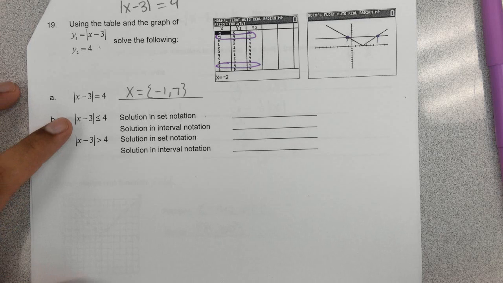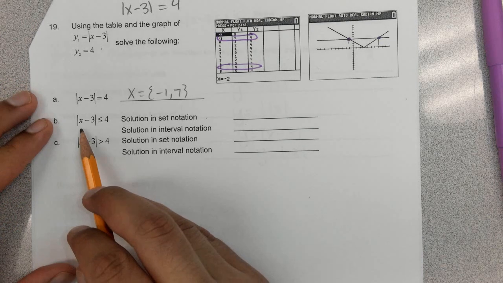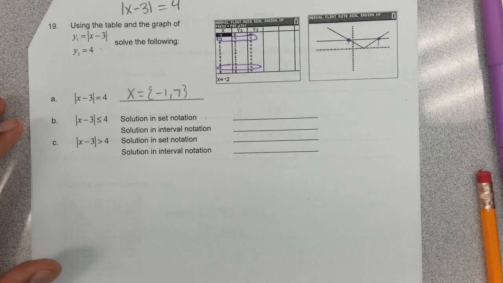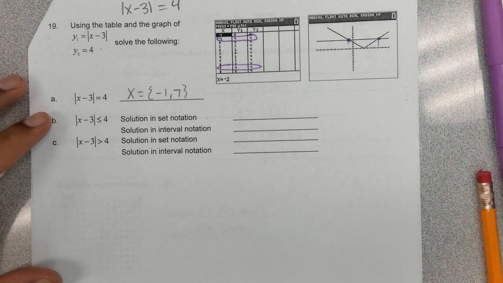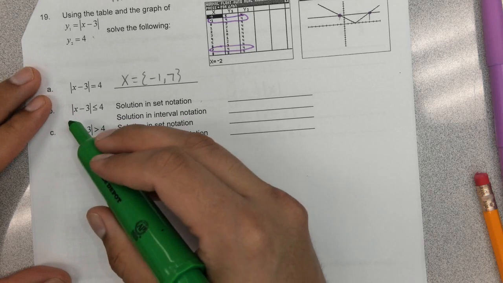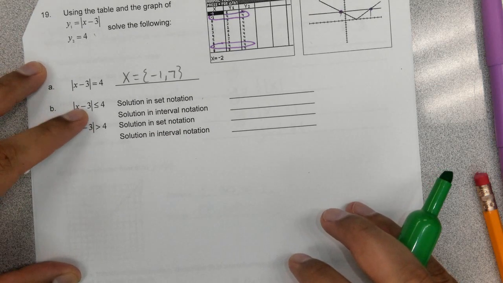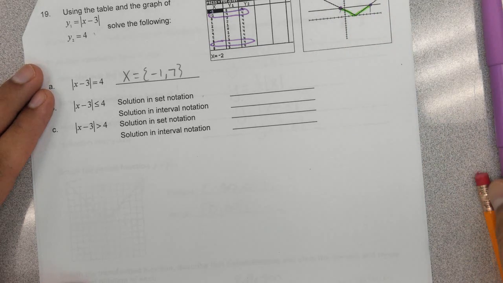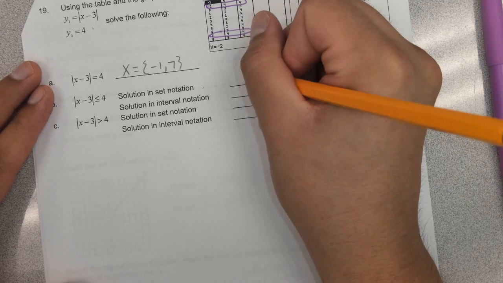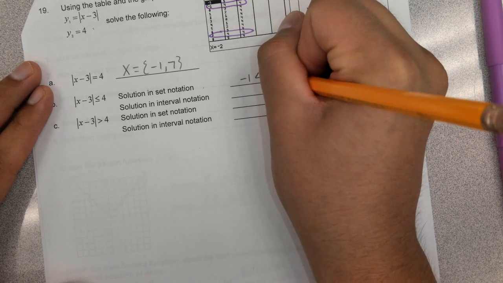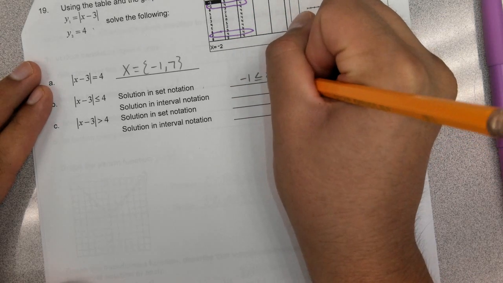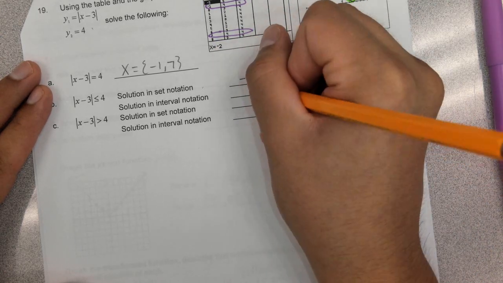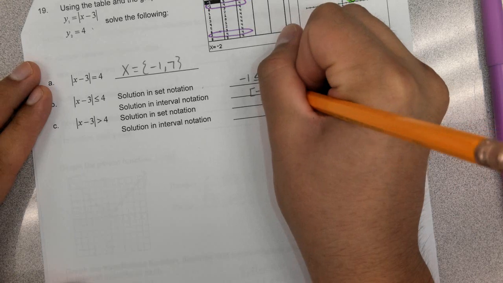Now it's saying the absolute value of x minus 3 is less than or equal to 4. So when is the absolute value graph less than or equal to 4? If you look at this, it's less than on the bottom. So the set notation would be negative 1 is less than or equal to x, less than or equal to 7, and the interval notation would be bracket, negative 1, 7, bracket.